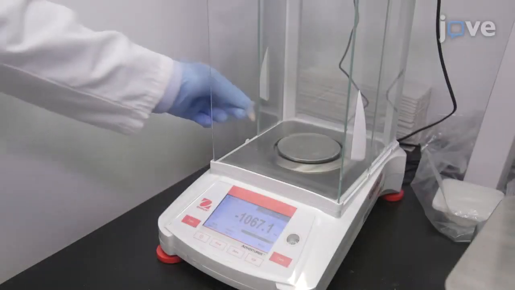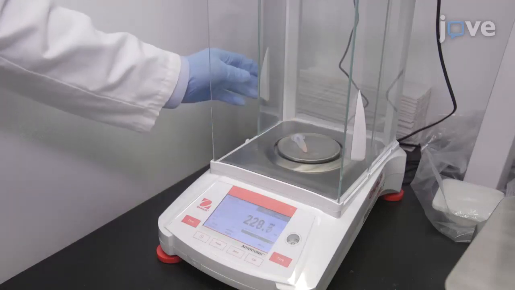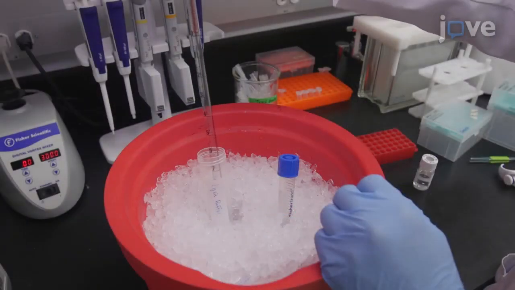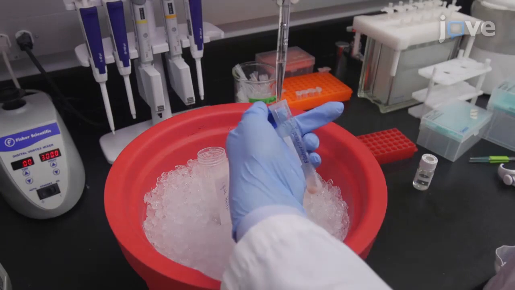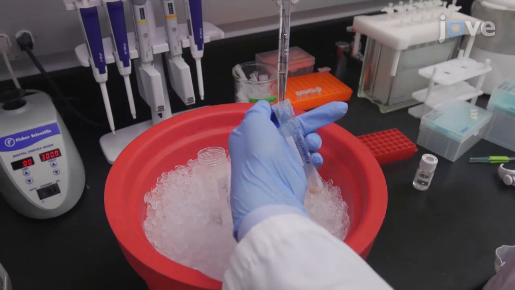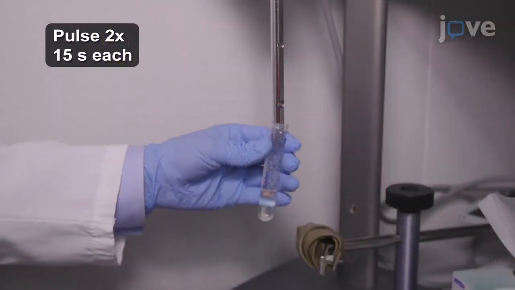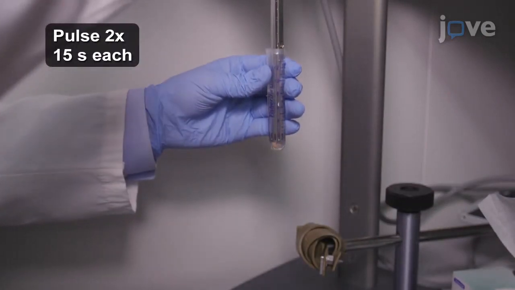To harvest tumor tissue, weigh the tumor and in a culture test tube, add 2 milliliters of ice-cold lysis buffer for every 100 milligrams of tissue. Then, use a handheld or benchtop homogenizer to homogenize the lysate.